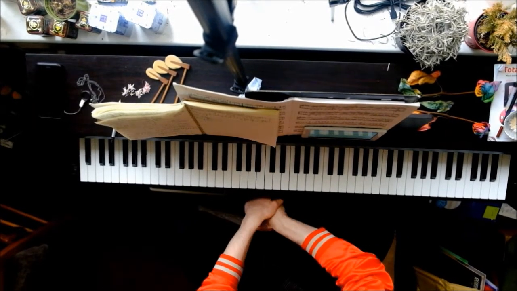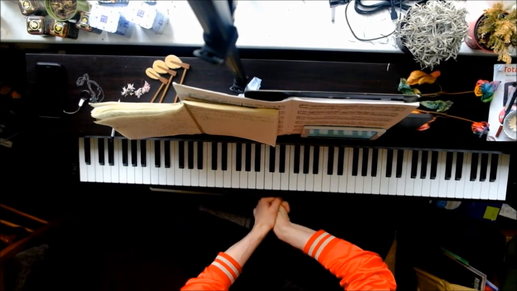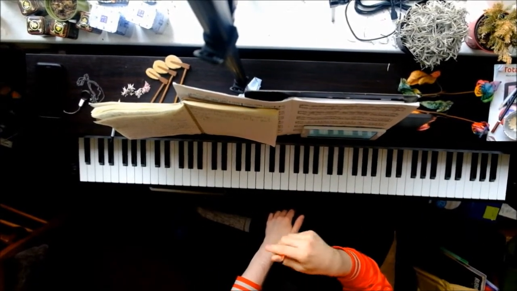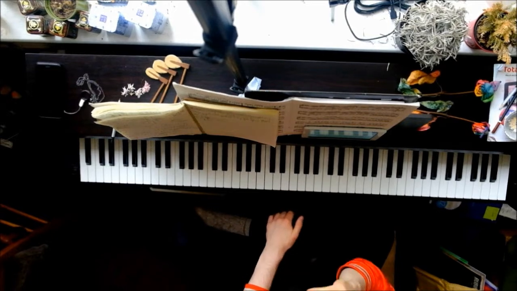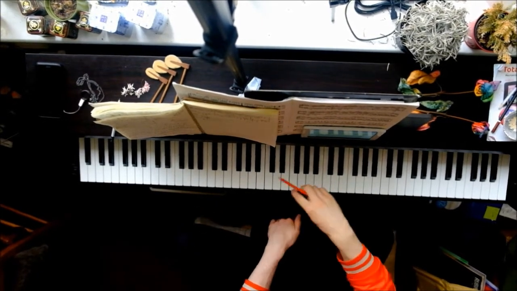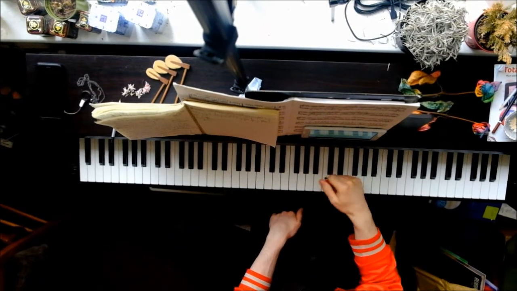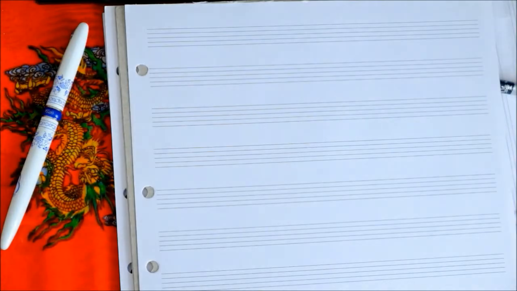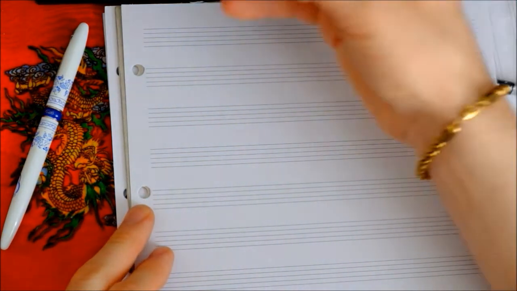Another good idea is to have a collection of pencils. Put them everywhere, because pencils are your greatest weapon. They are your god. Put them on the piano, put them in your pocket, put them under your pillow, in your bathroom, wherever. Okay, so let's talk about writing the music itself.